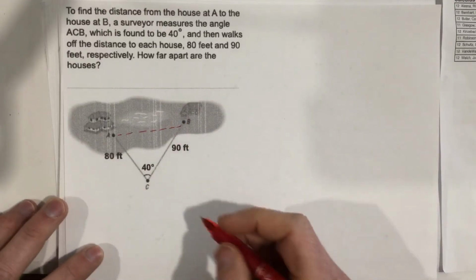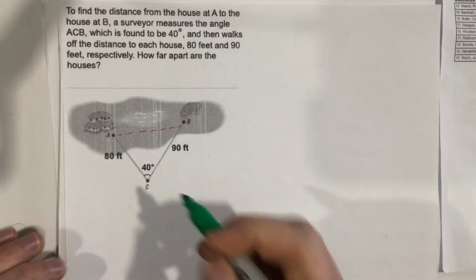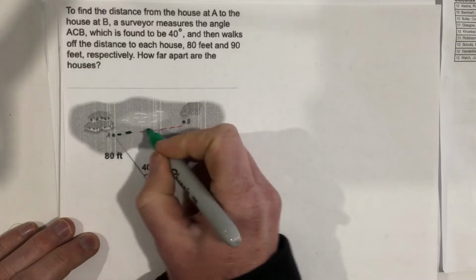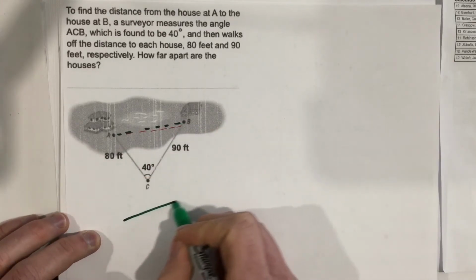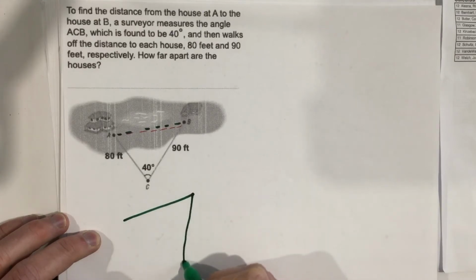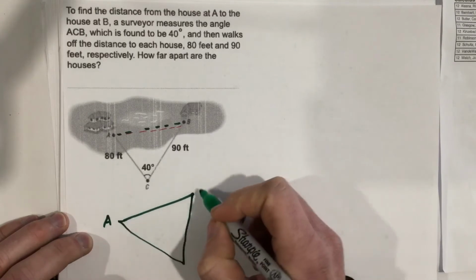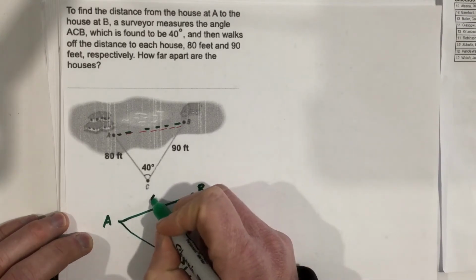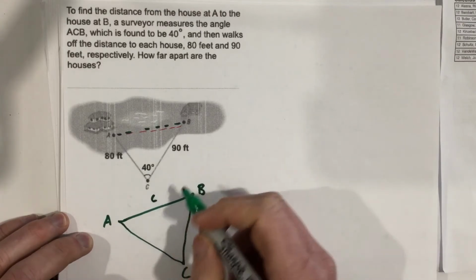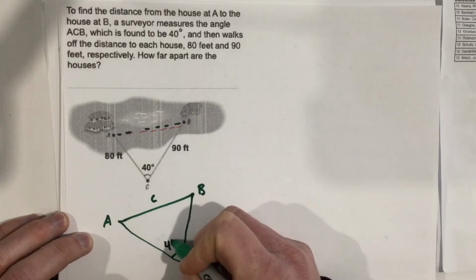All right. I'm going to draw a triangle that's a little nicer. So I'm going to draw this here, and then I'm going to draw the same triangle, but I'm going to label it A, B, C, and we're looking for little side c, and we know that this angle is 40 degrees.